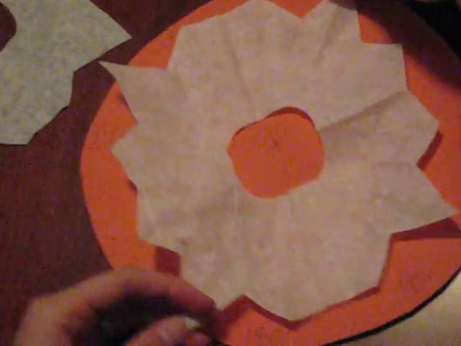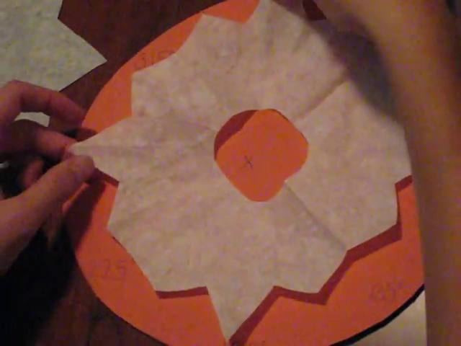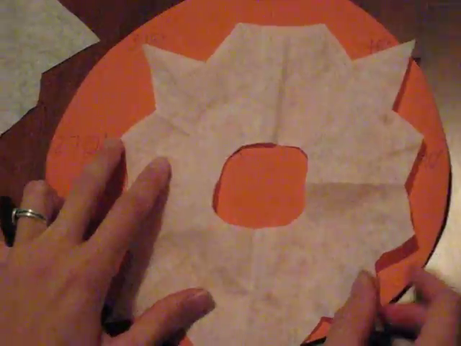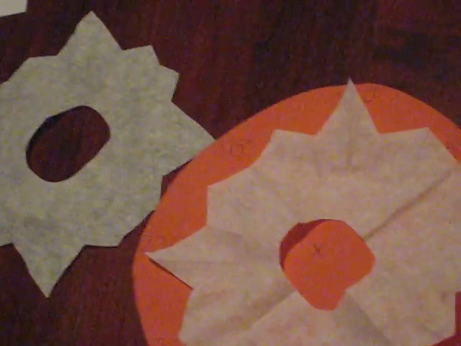Let's rotate it a little more. Not at 135. It does at 180. Once again, it's not the same at 225. And then again at 270. Not at 315. And then we're back to where we started. So we can say that this particular snowflake I made has symmetry at 90 degrees, 180 degrees, and 270 degrees of rotational symmetry.